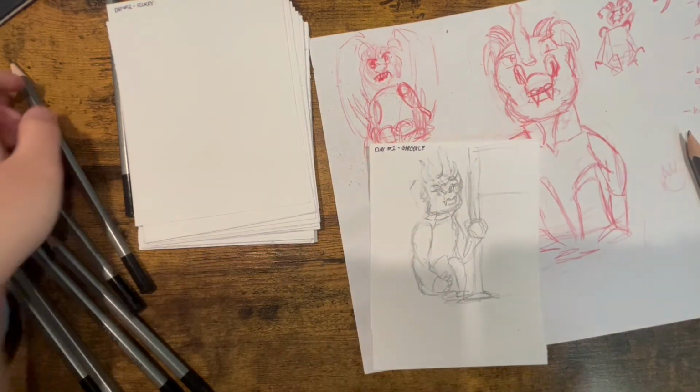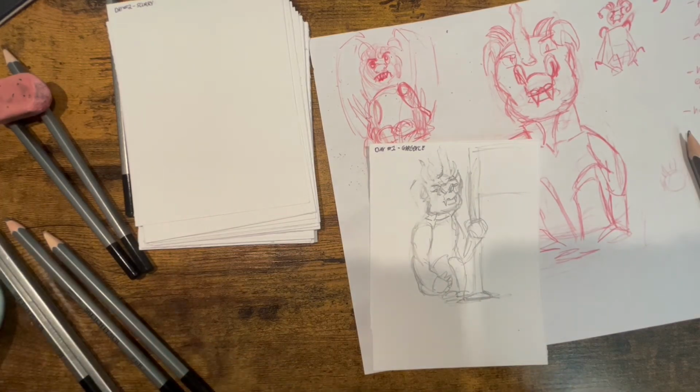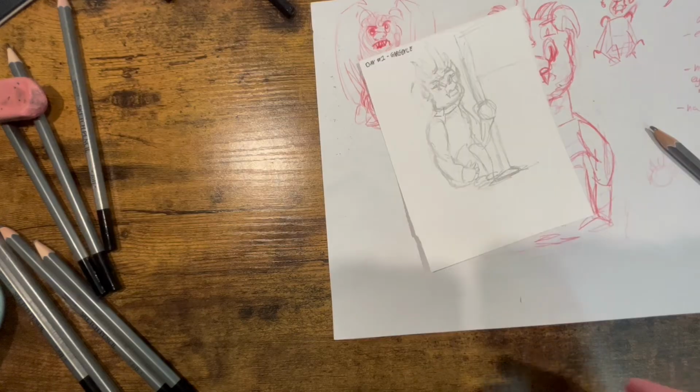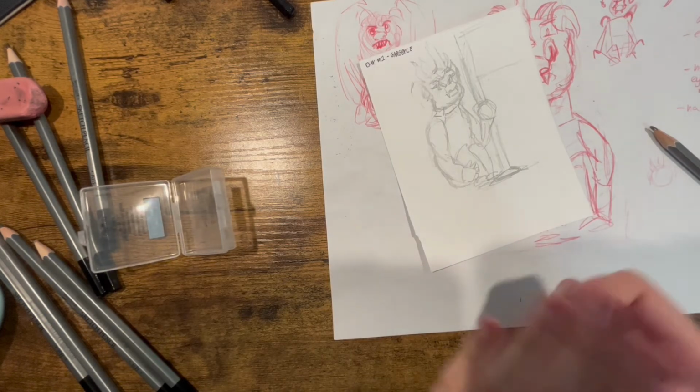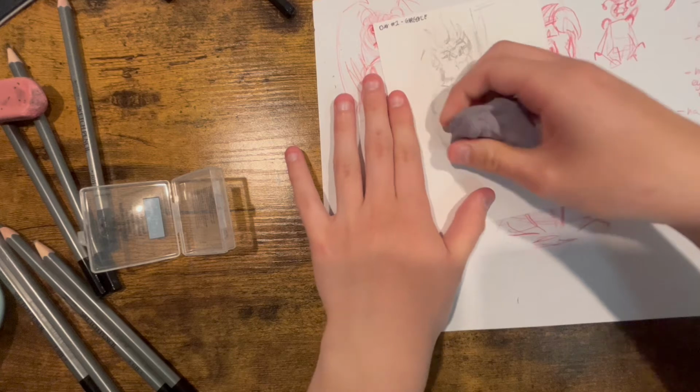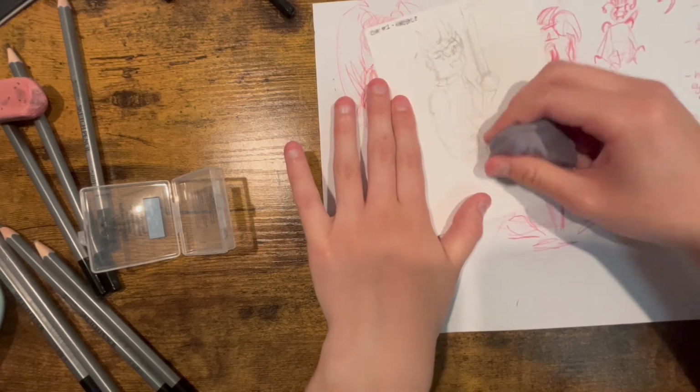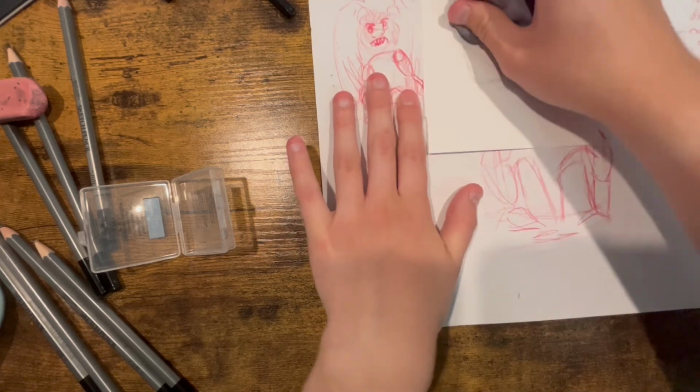Why am I using my eraser when I have a kneaded eraser? It is a little bit high up on the page, I'll admit, but it's fine. I'm not too worried about it. I'm not gonna move it.